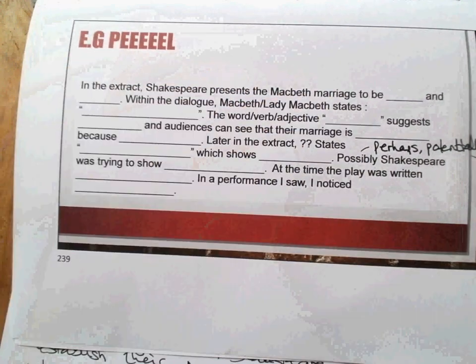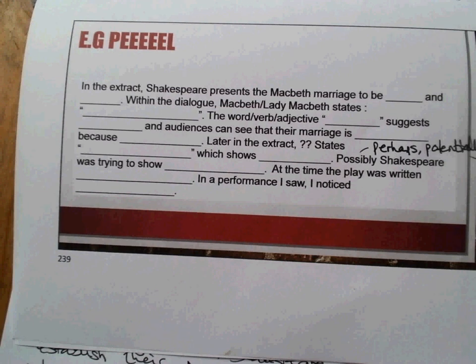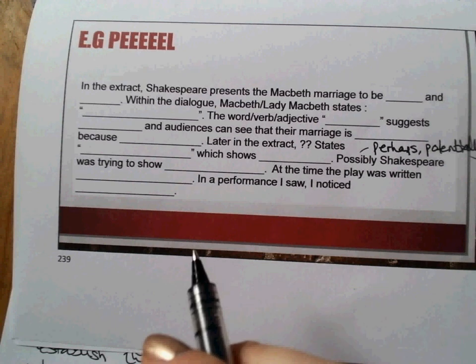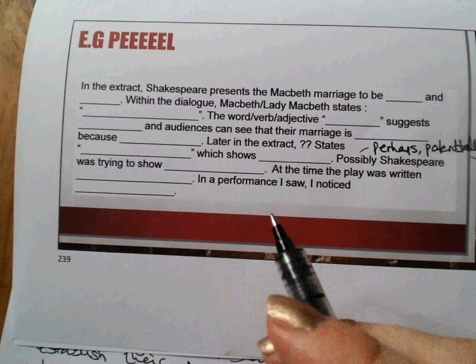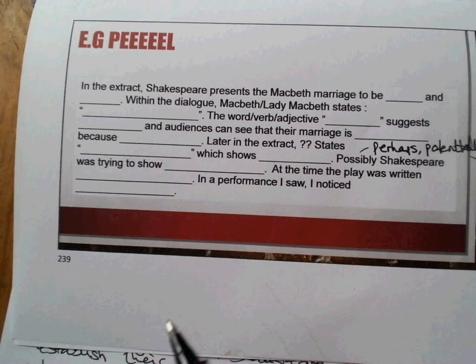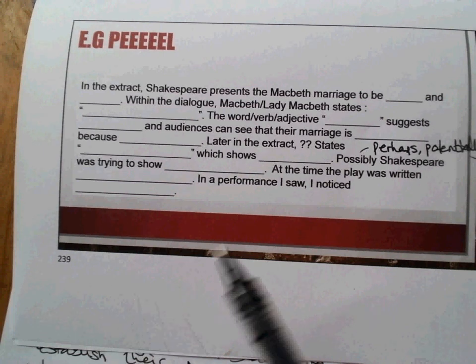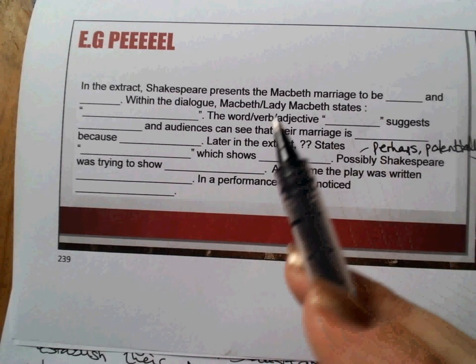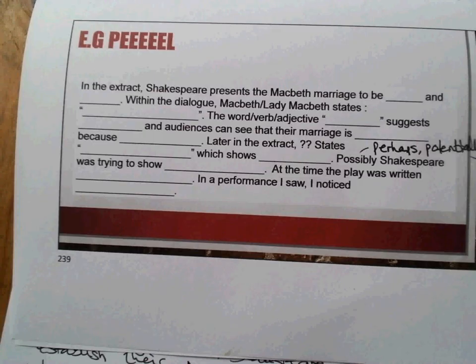I like the 3Ps, which I harp on about quite a bit, which is possibly, potentially, and perhaps. It shows you being tentative, offering possibilities. We can't know what Shakespeare intended, but we can think about maybe what he was trying to do. And then bringing in some context. If you've seen a performance, even if that's a film version of it, you can think about something you noticed. But it's really that central idea of focusing on the marriage.